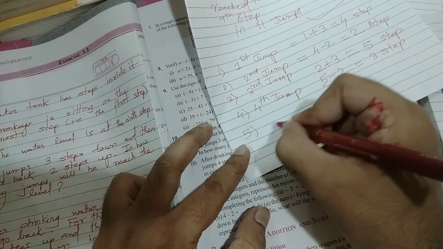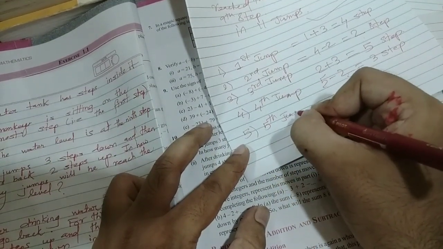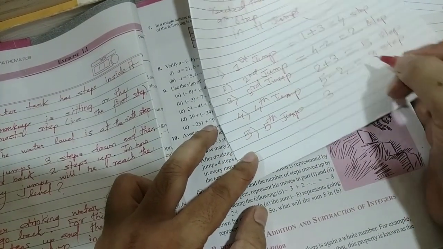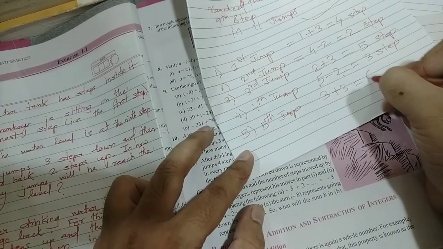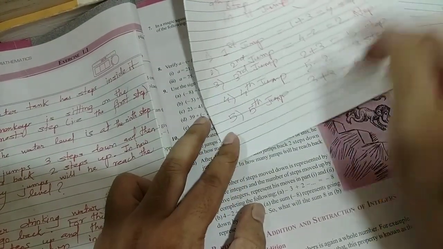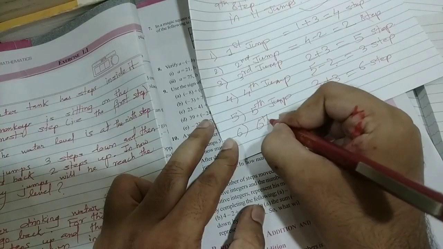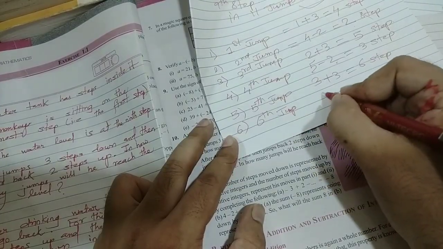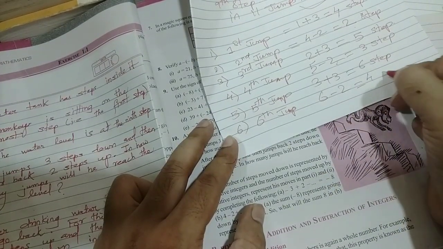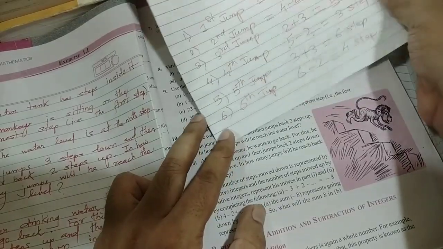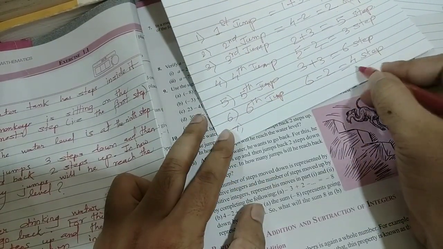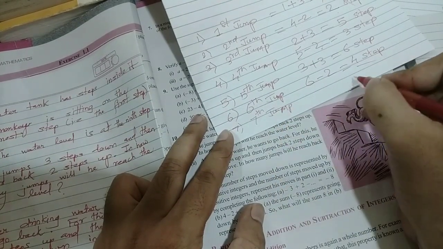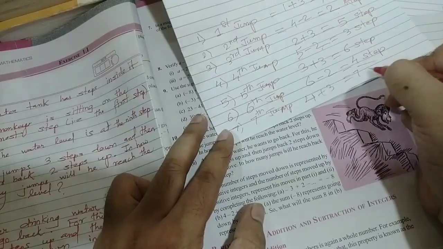Fifth jump, 3 plus 3, that is equal to the 6th step. Sixth jump, that is 6 minus 2, that is the 4th step. Seventh jump, this is 4 plus 3, that is equal to the 7th step.